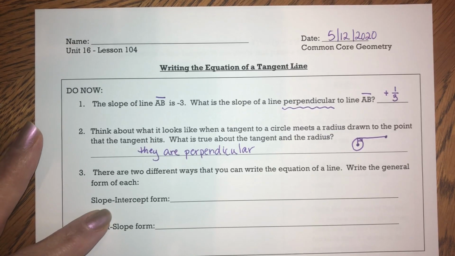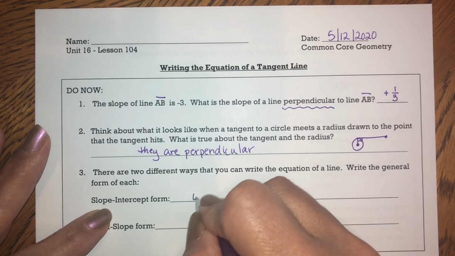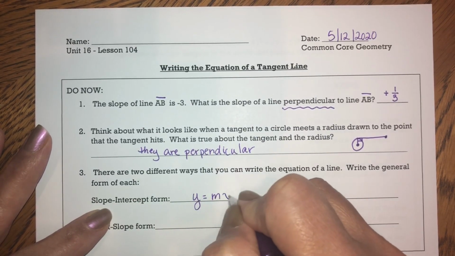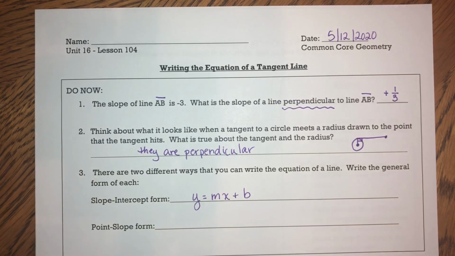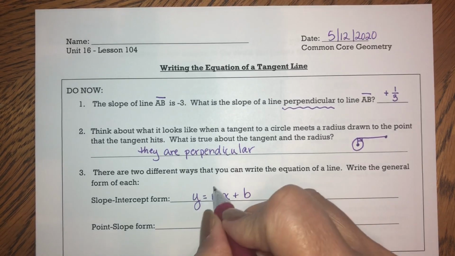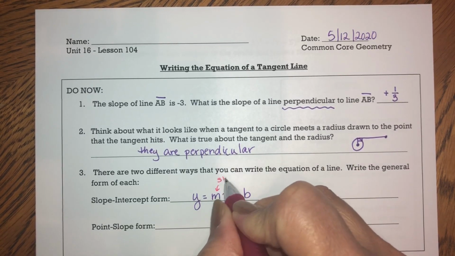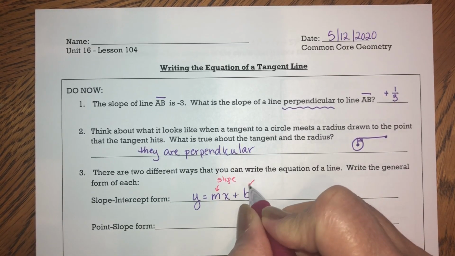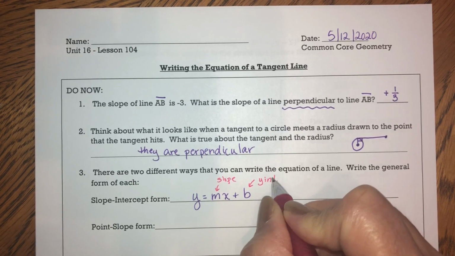So slope y-intercept form is the one you've known forever. That's y equals mx plus b. You probably remember from earlier this year, from back in middle school. M is your slope and b is your y-intercept when you're in that form.